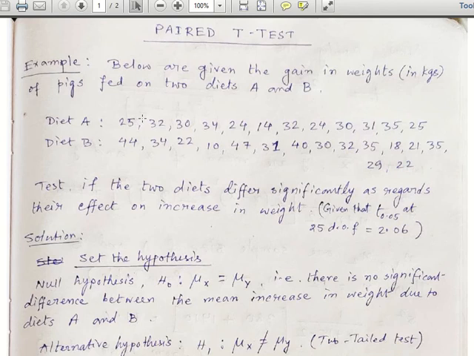After applying these diets, the weights of the pigs in kgs have been recorded like this. After applying diet A, here it is gain of weight: the first pig gained 25 kgs, the second pig 32 kgs, and the third pig 30 kgs, and so on.